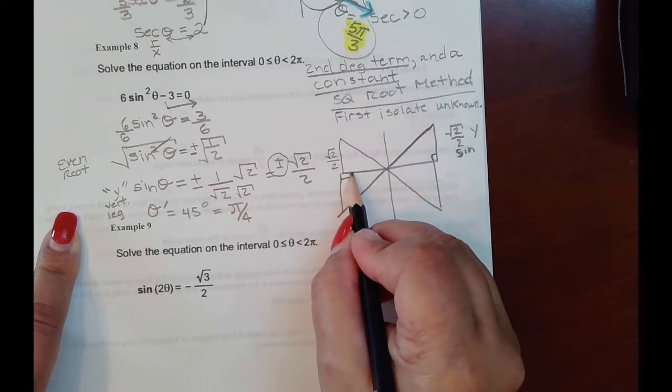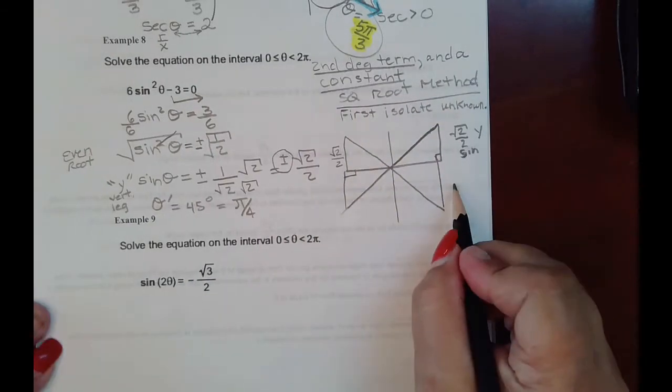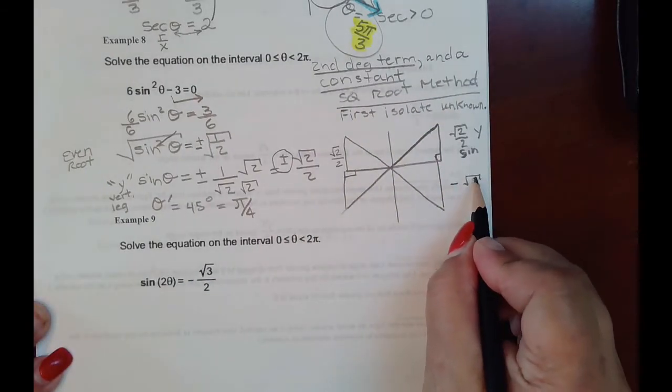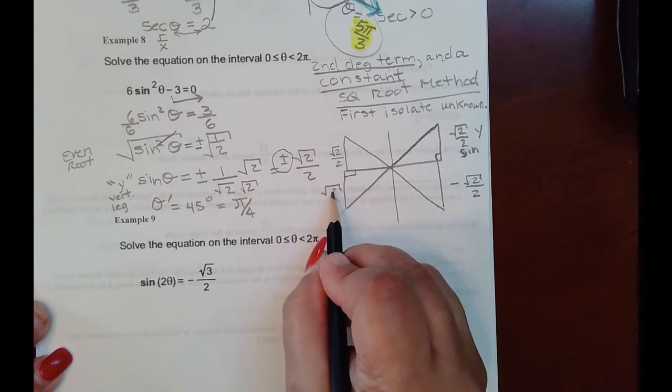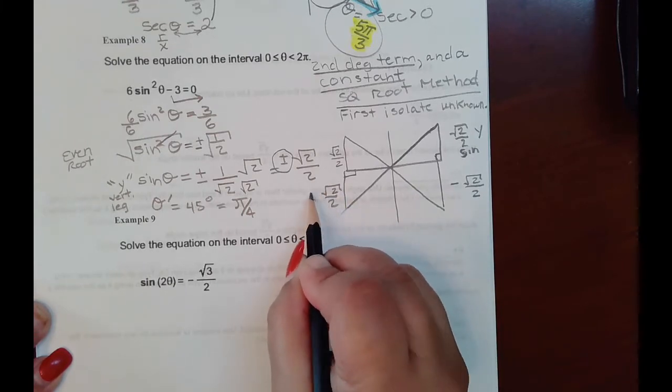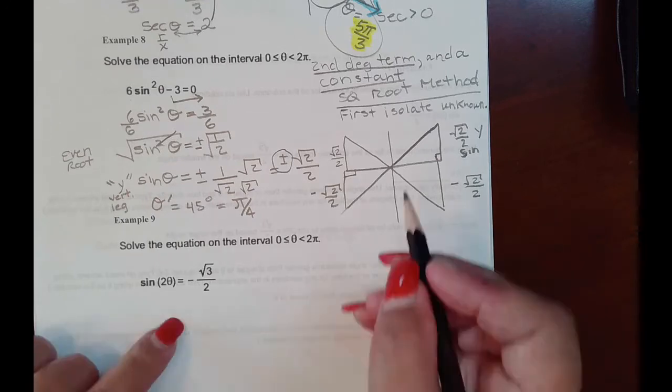And in these other quadrants, you have the vertical leg being negative square root of 2 over 2 because y values are negative here. But regardless of whether those vertical legs are positive square root of 2 over 2 or negative square root of 2 over 2, across from any kind of square root of 2 over 2 is a reference angle of 45.